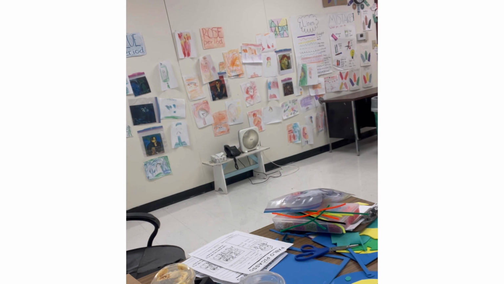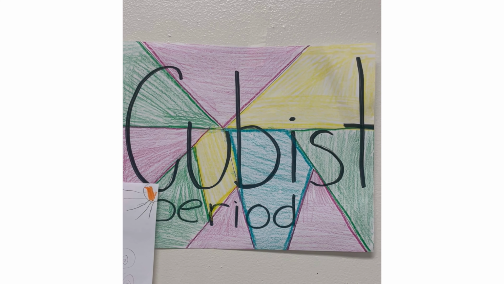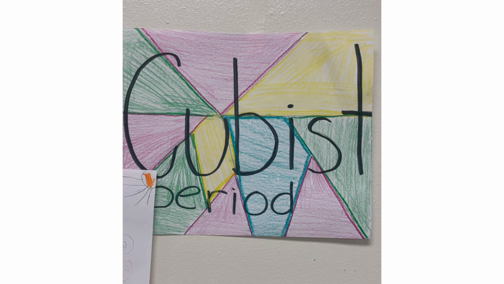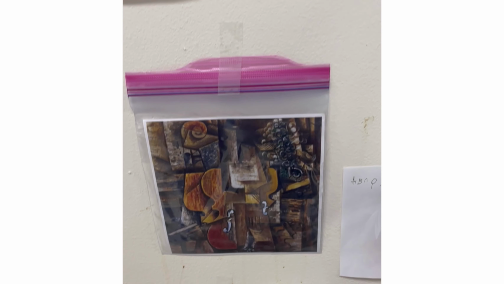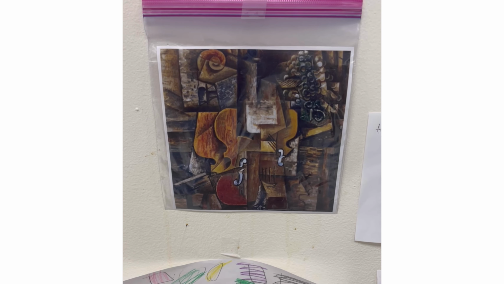If you and your partner said Cubist period, then look at your partner and say, you are a good artist. Because these collage type artwork that Pablo Picasso created was in fact during his Cubist period. So boys and girls, today what you are creating would actually go under the Cubist period.